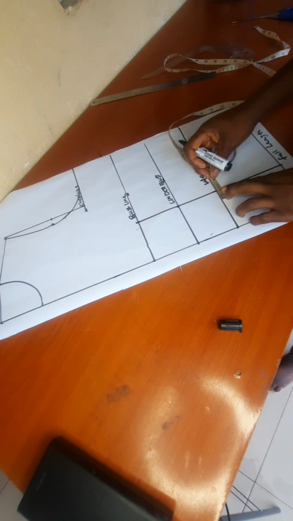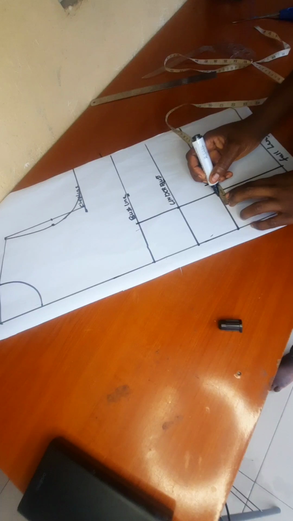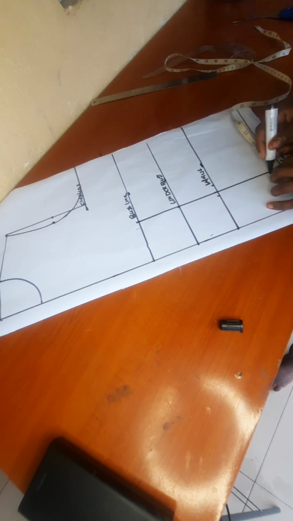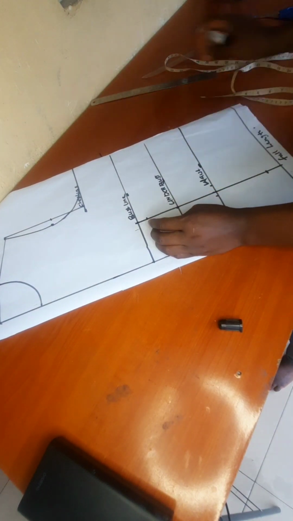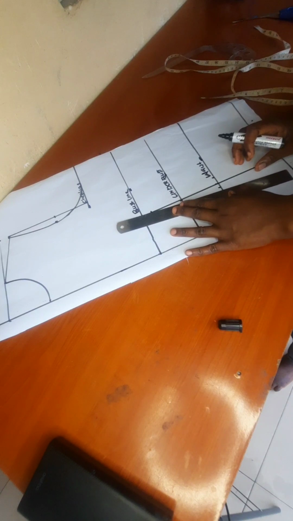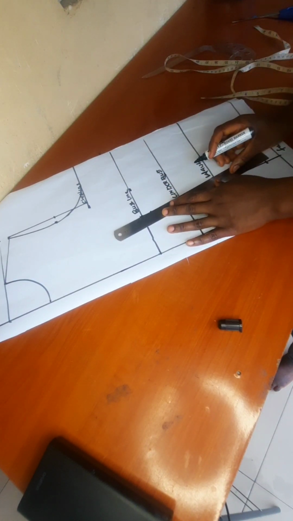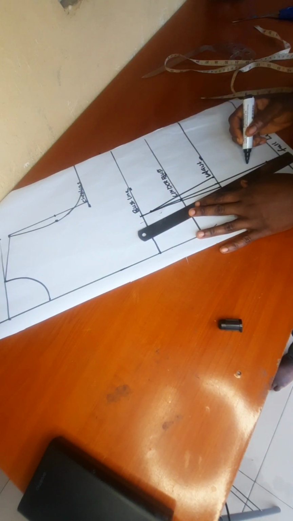So the next thing is to input my dart. From my waist, I'm taking ½ inch on both sides. Then from the hemline, I have to come up by 1.5. Then from the bust line, I'll go down by 1.5 inches, so that the bust point will not be pointed. So I'm trying to connect my darts together, as you can see.